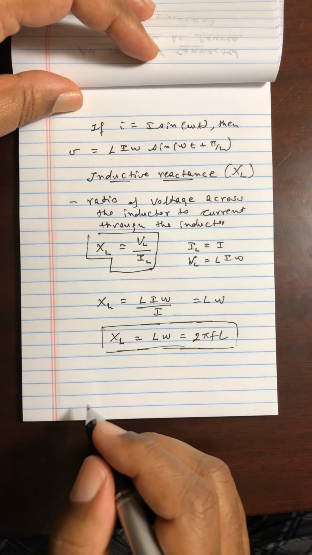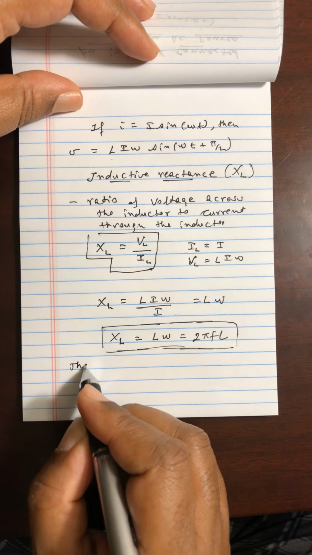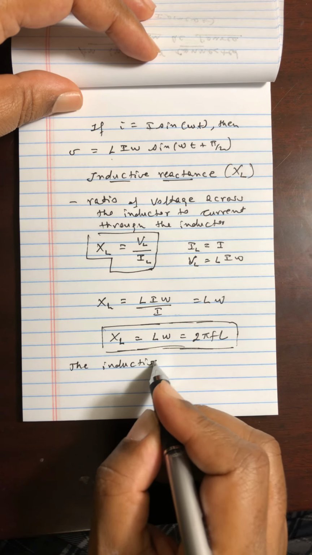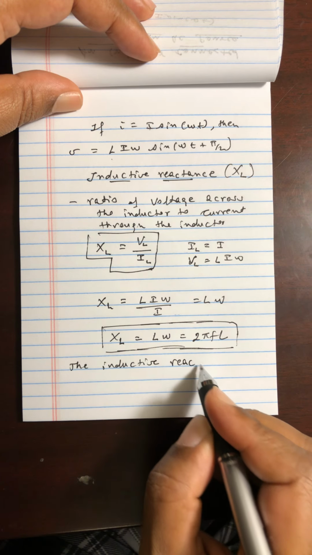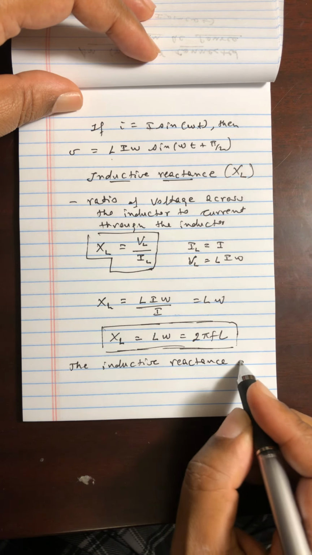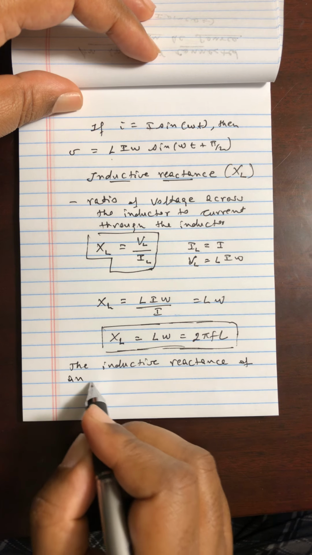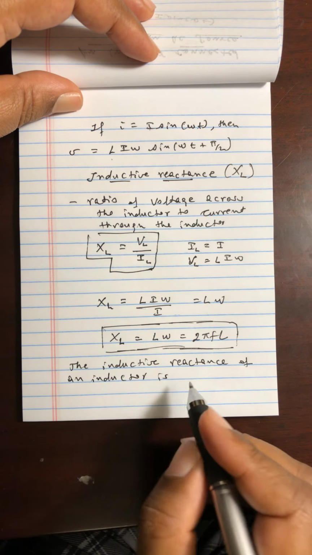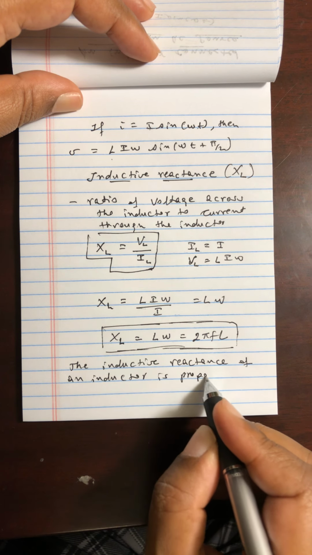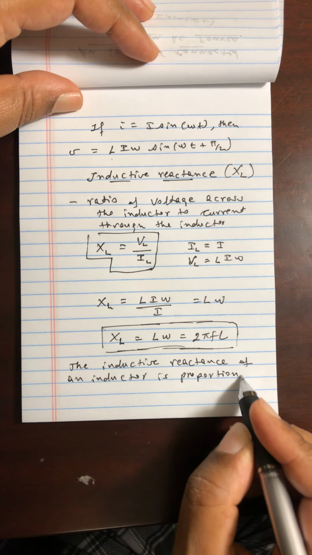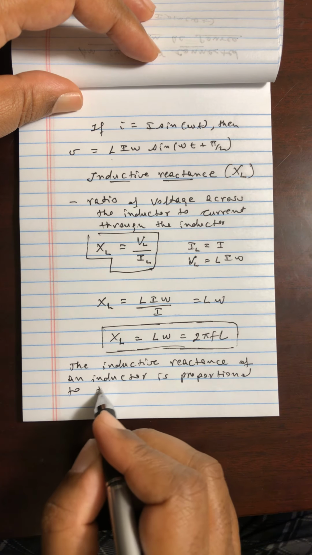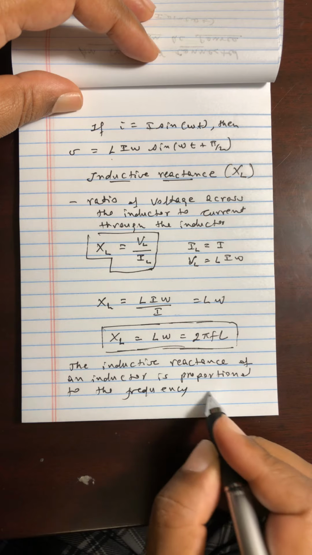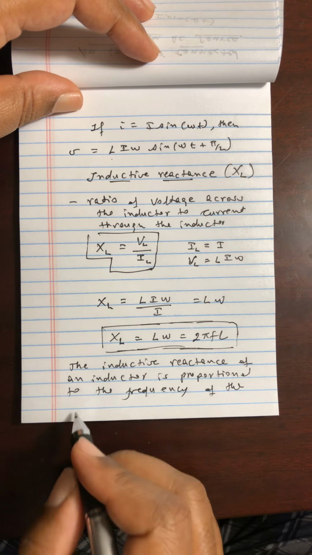So as you can see from here, the inductive reactance of an inductor is proportional to the frequency of the signal.